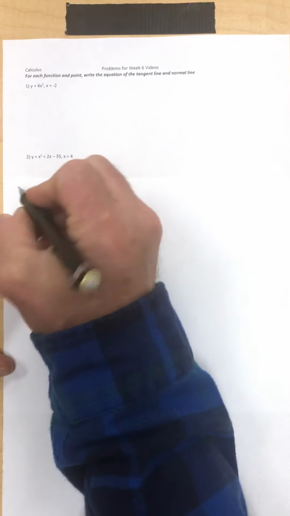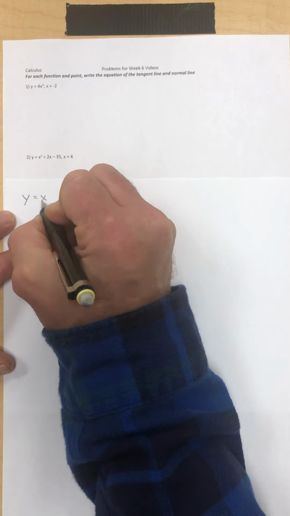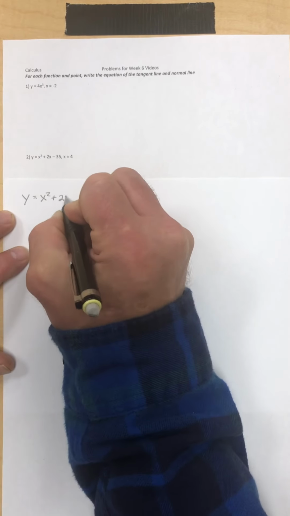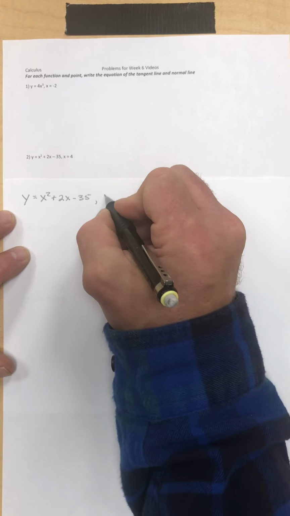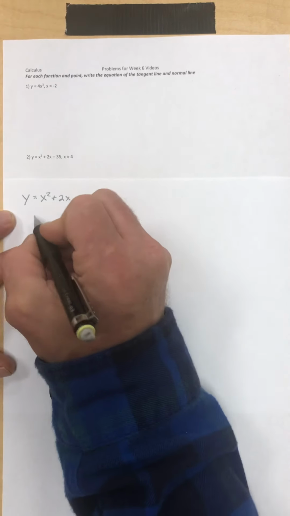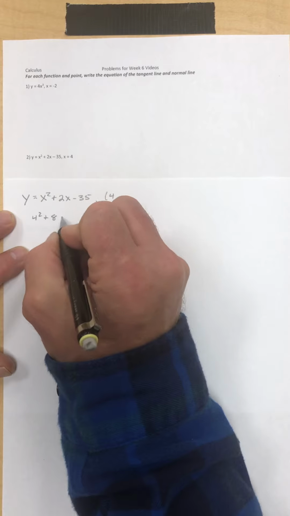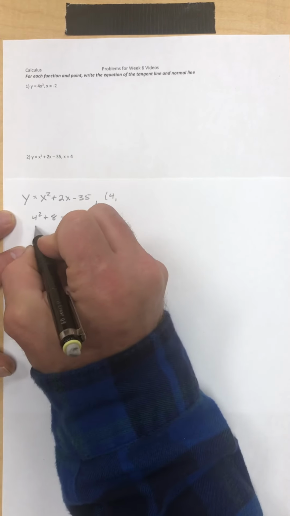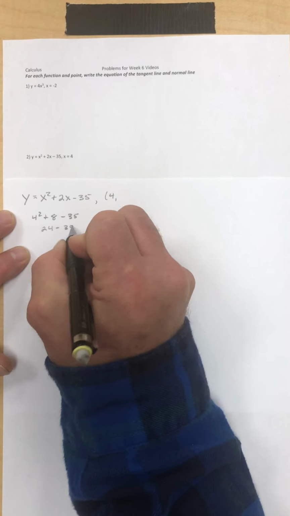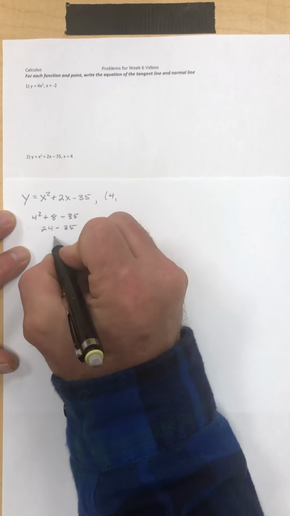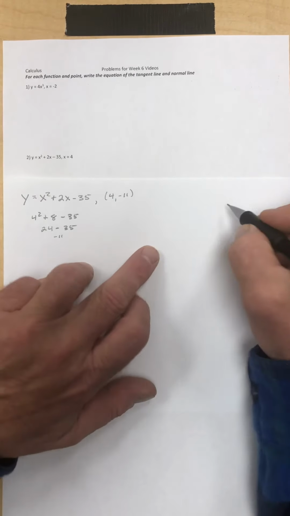All right, next up, we've got a parabola, y equals x squared plus 2x minus 35. And I've got x equals 4. So it looks like that's going to give me 4 squared plus 2 times 4, which is 8, minus 35. So I'm going to get 16 plus 8, which is 24, minus 35. What's that, a negative 11? Okay, negative 11. And what's that guy going to look like?